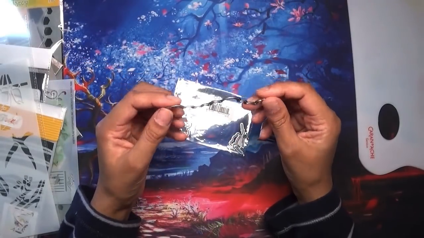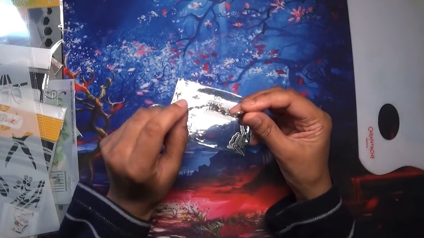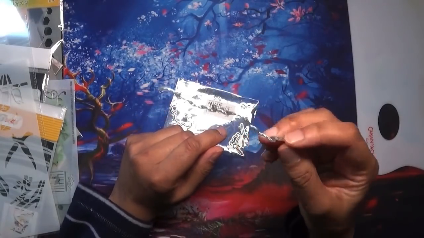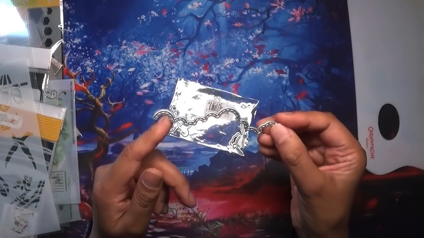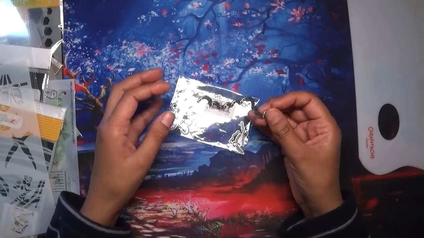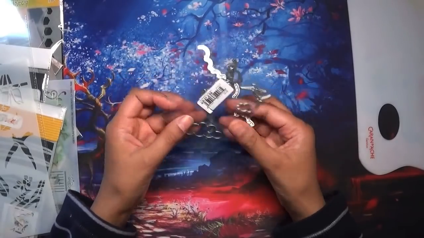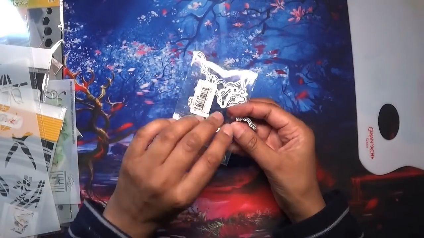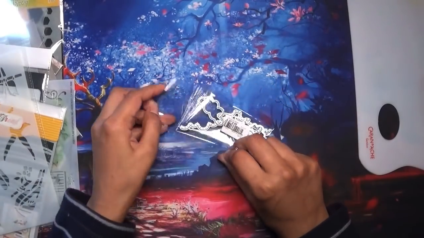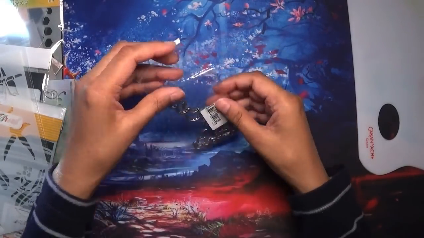I do have a die cutting machine from my crafting days, but you can use this and use distress inks to make cloud-like shapes with it. I do need to store this in a better way, because it falls out of here. So that's metal die cutting stencils.